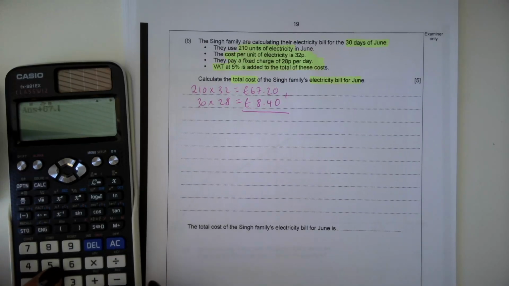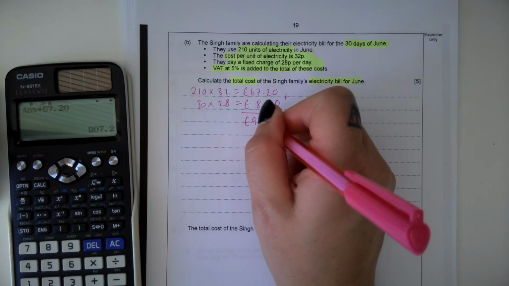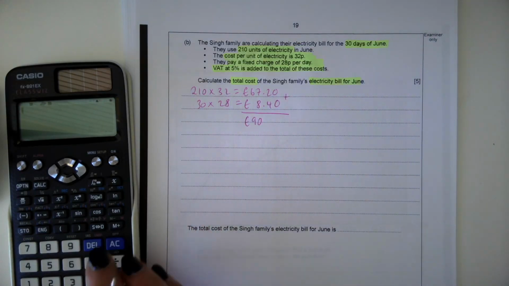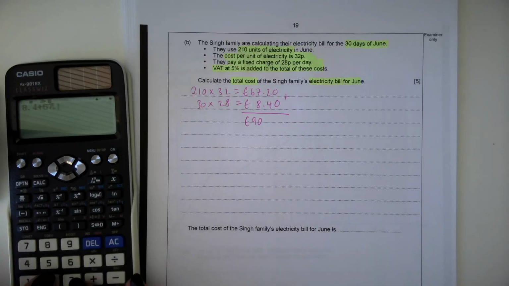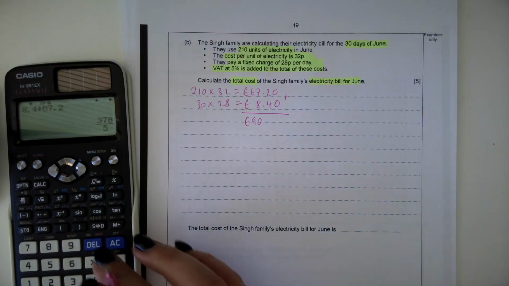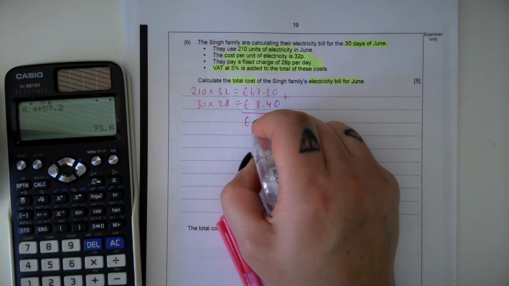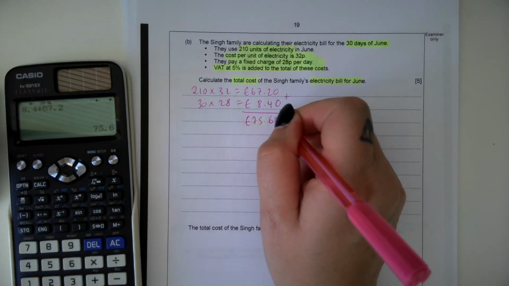Okay. We're going to total that up now, guys, because this will be their total bill. So add the £67.20. So we have a total of 900. I've pressed something wrong there. Oh, I know. I didn't change it to pounds, did I? That is a more reasonable price. What was I thinking? Okay, £75.60.